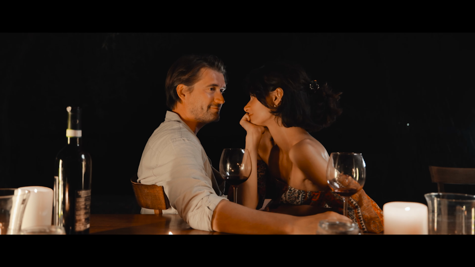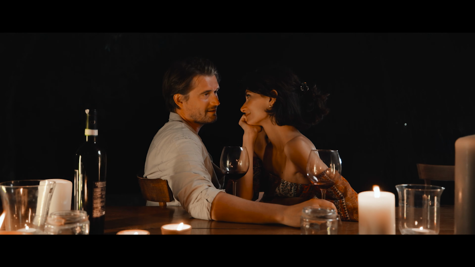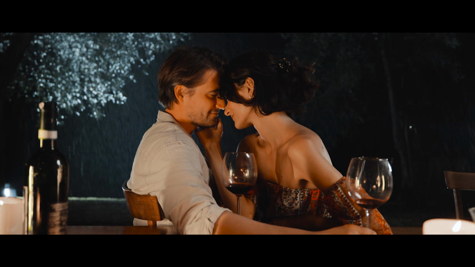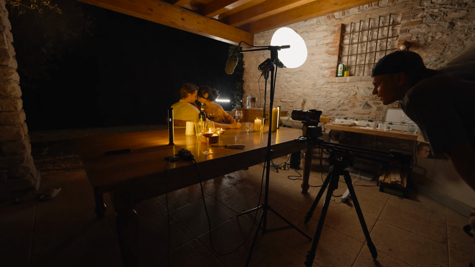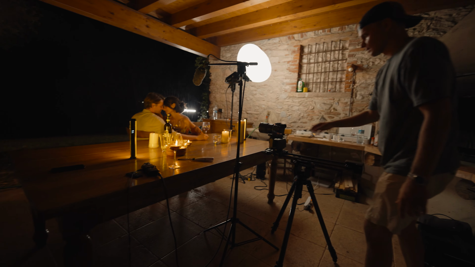My favorite moments from that night shoot, definitely like every single lightning hit, a flash that reveals the rain that is behind the actors. Like, it was just awesome. I'm like, did we do that? I know it's a small thing, but it's just awesome, I think.